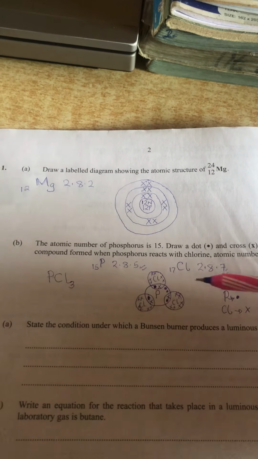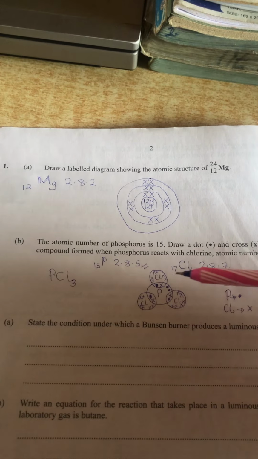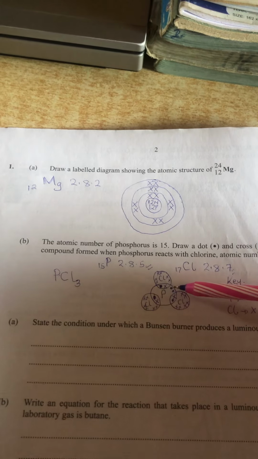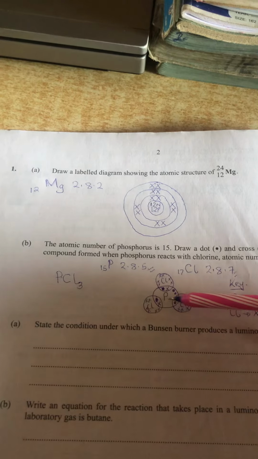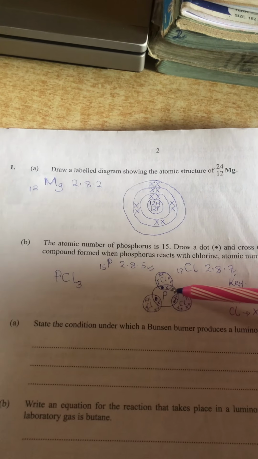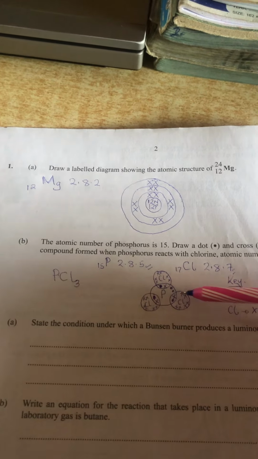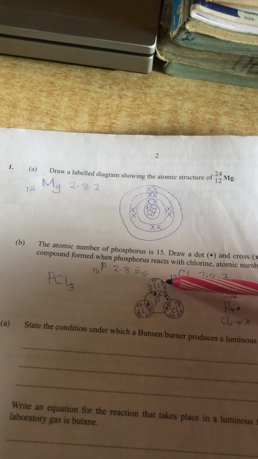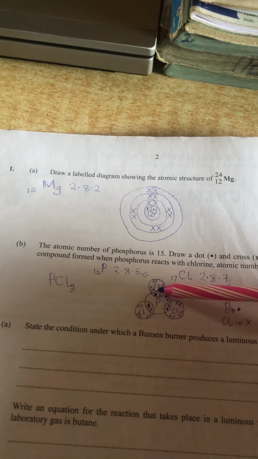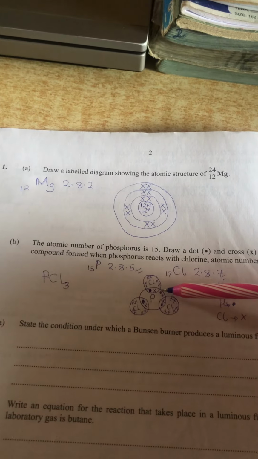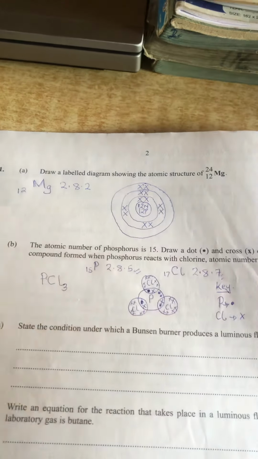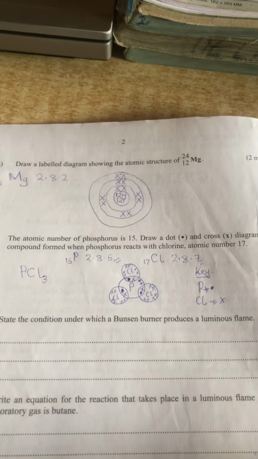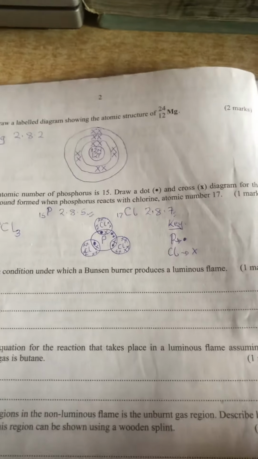So if you consider each of the atoms in the compound, let's start with phosphorus. You can see phosphorus has 1, 2, 3, 4, 5, 6, 7, 8. And indeed it means that it's now stable. I'll only look at one of the chlorine atoms. Let's look at this one. 1, 2, 3, 4, 5, 6, 7, 8. Chlorine now is stable. So that is our compound of phosphorus chloride, formed when chlorine and phosphorus react.